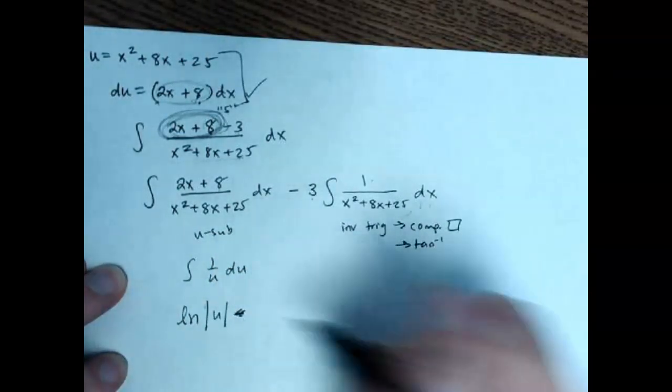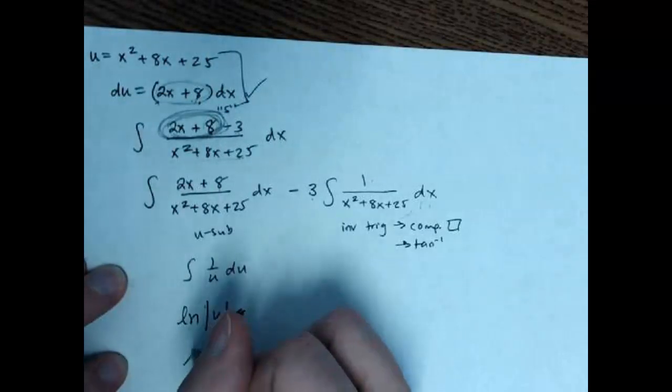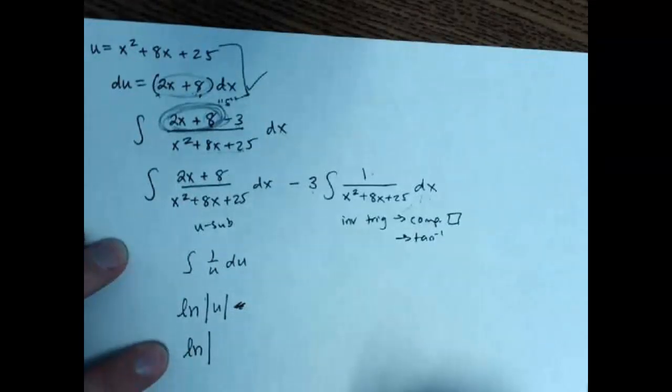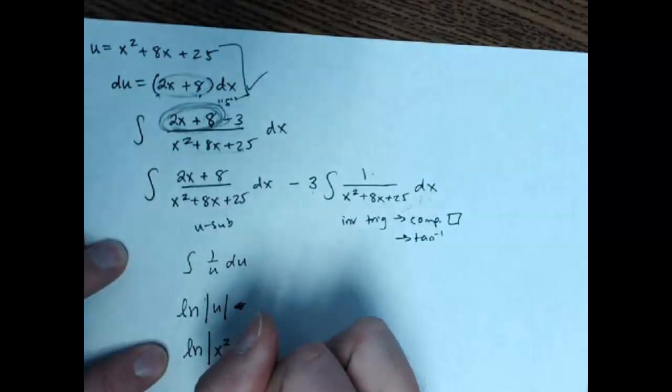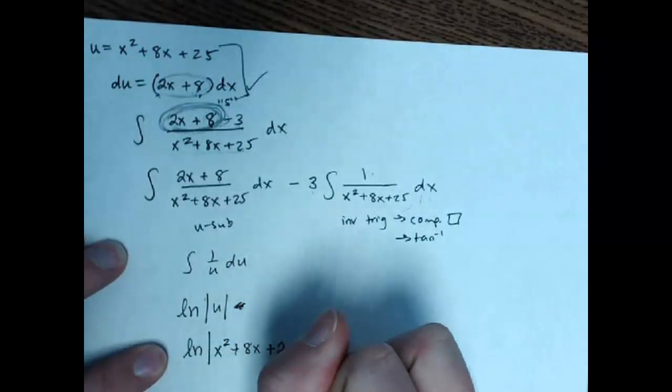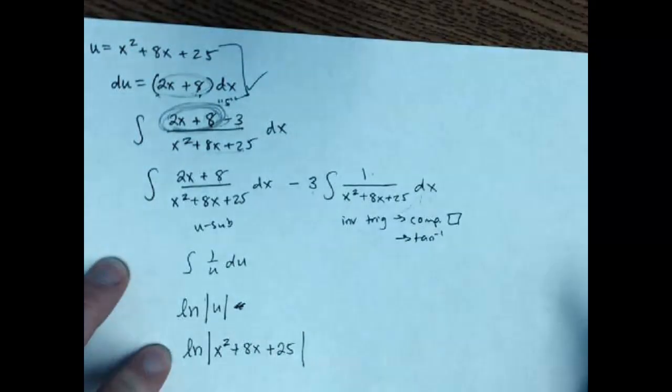We don't need the plus c. We'll just put the plus c all the way at the end. So that one's going to end up being ln of that ugly chunk, x squared plus 8x plus 25. Okay, so we split it up. Before I split it up, I had to do some finagling.